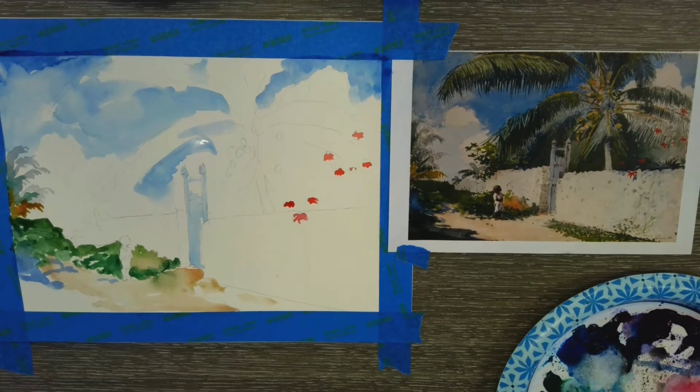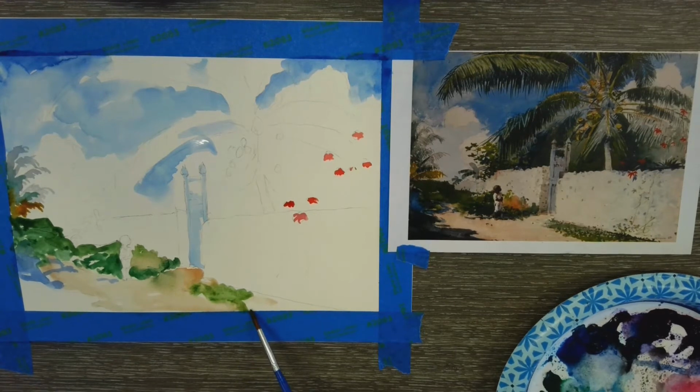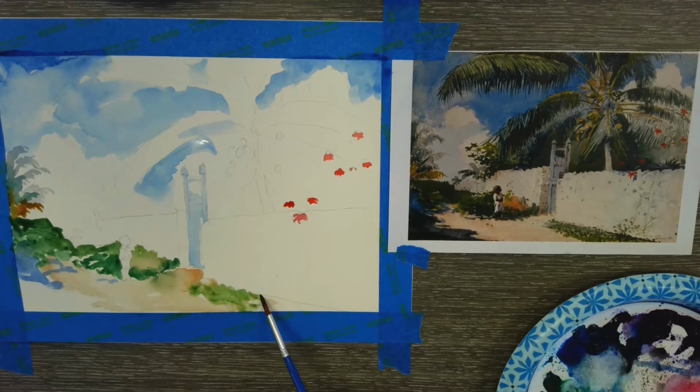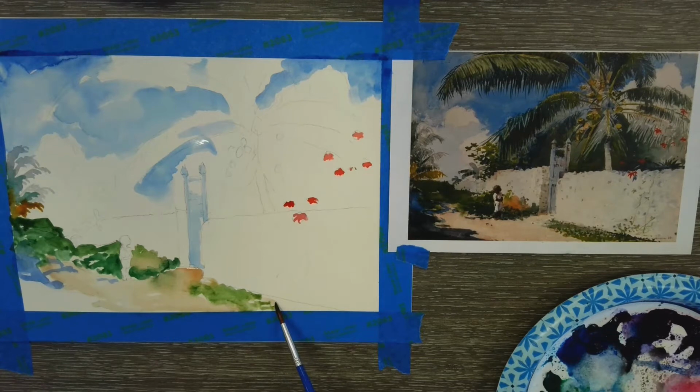And then there's some green with a little bit of yellow in it over here on this side of the path. And it has little spots of the vermilion showing in it.